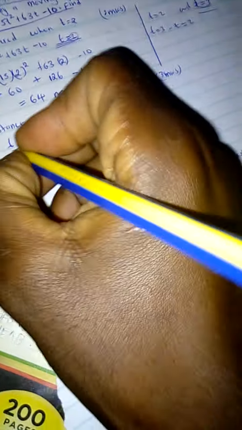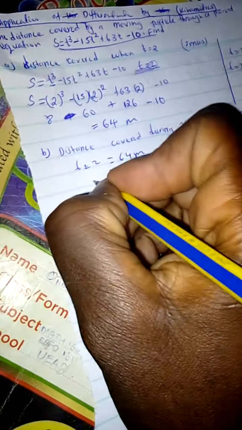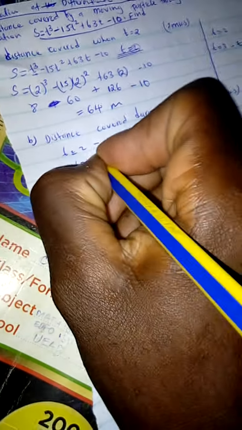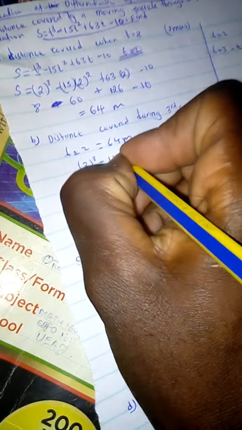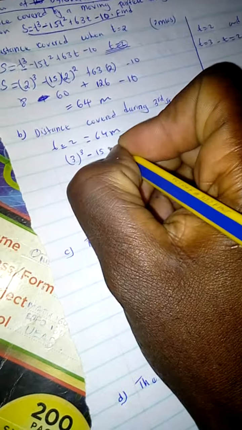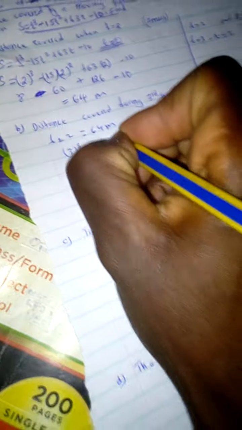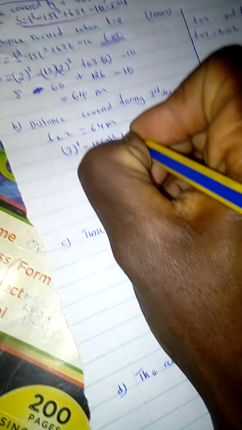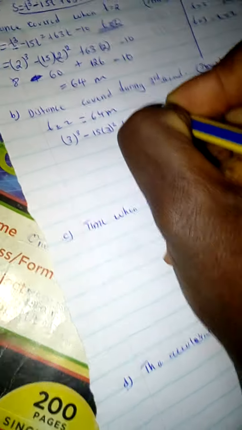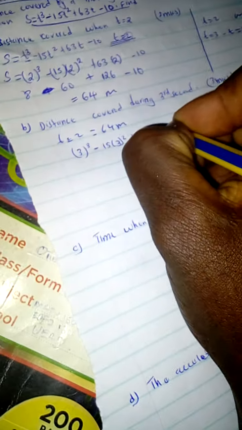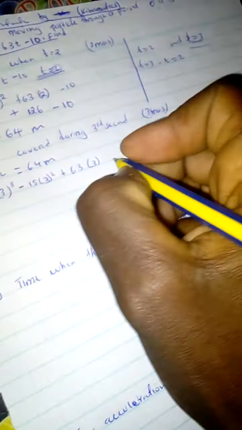What do we do? We again substitute the value of t, which is 3, into the original equation. It will be 3 cubed minus 15 into 3 squared plus 63 into 3 minus 10.